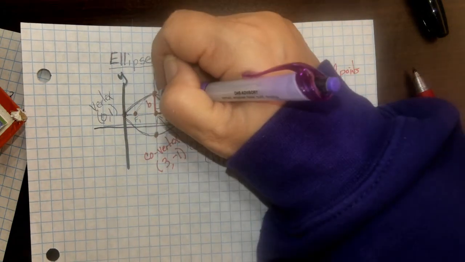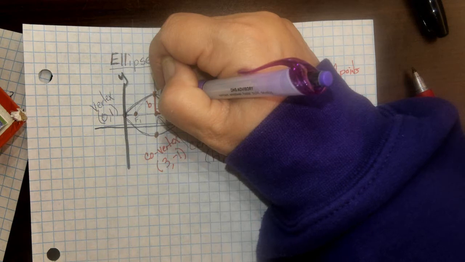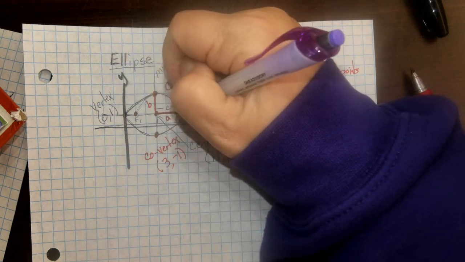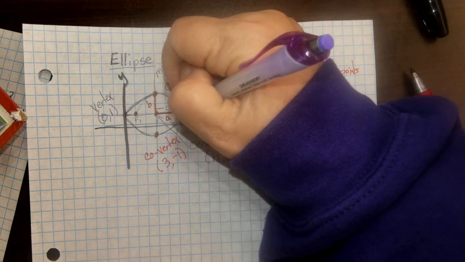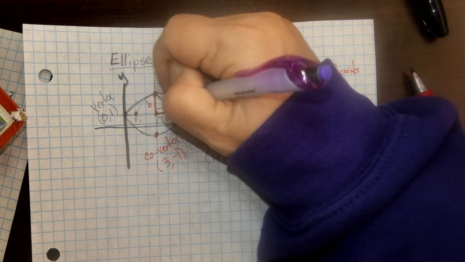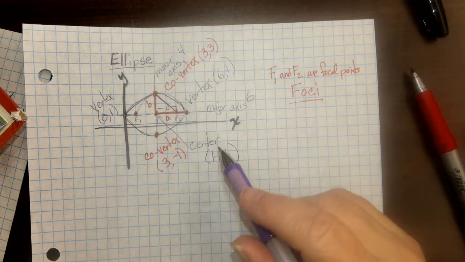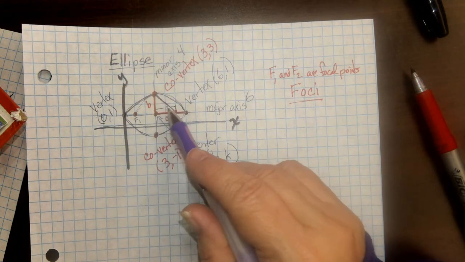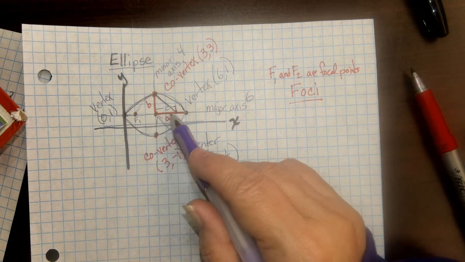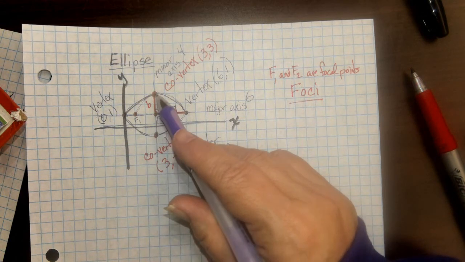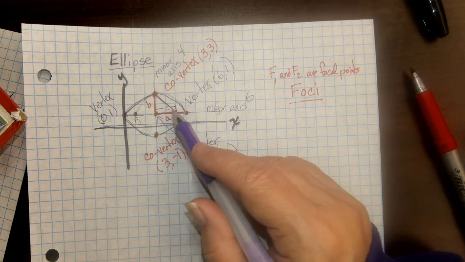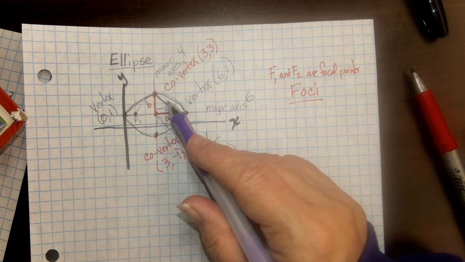So if I come in here and make a right triangle that includes side C, and goes here, when I'm looking at this right triangle, this leg is C, and this leg is B. And this length, the hypotenuse, is actually A.